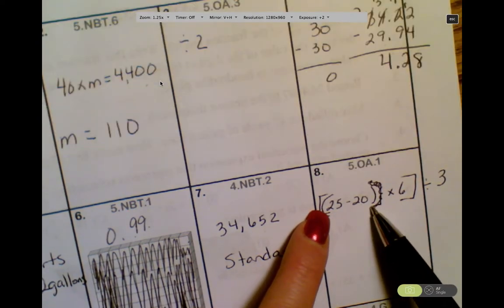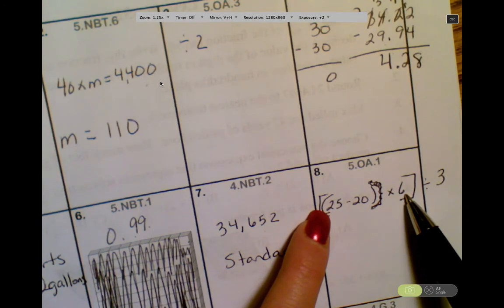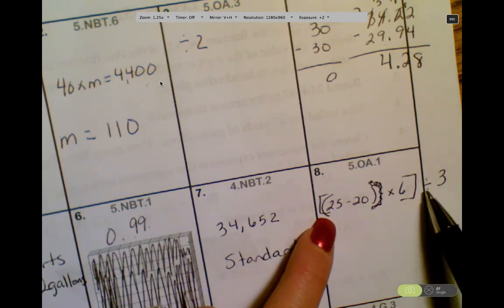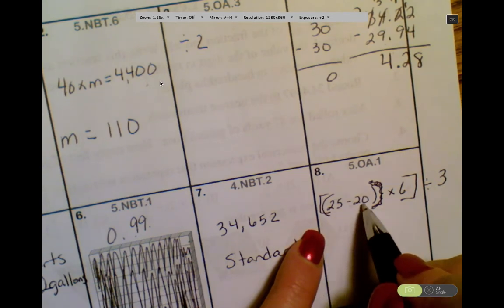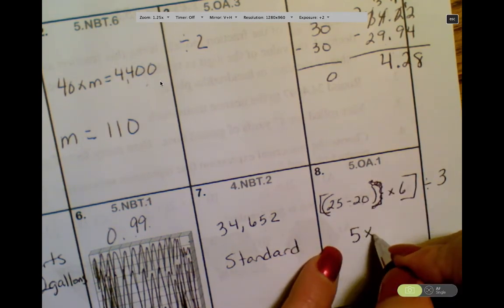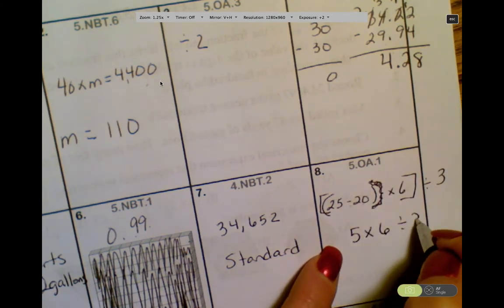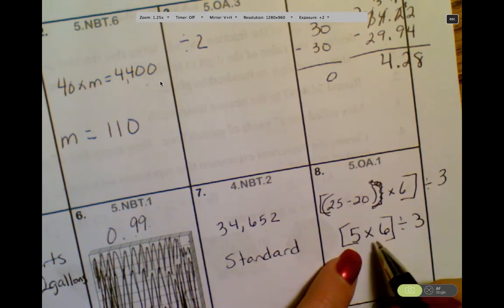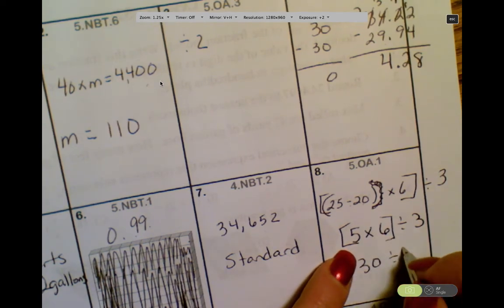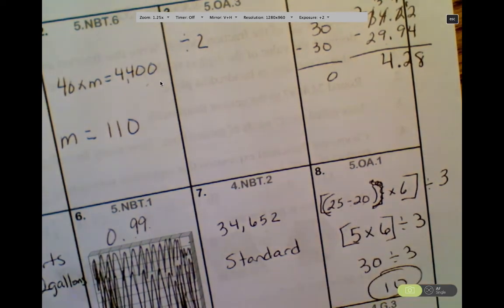Okay, what it's telling me is, 25 minus 20, they want me to do this first and then multiply it by 6. That's what the bracket shows. And then I'm going to divide it by 3. So let's try that. 25 minus 20 is 5 times 6 divided by 3. I'm doing what's in brackets still because they say do that first. 5 times 6 is 30 divided by 3. My answer would be 10.